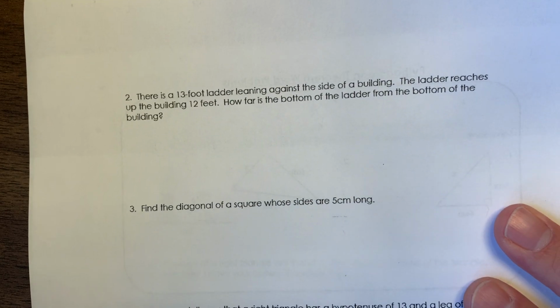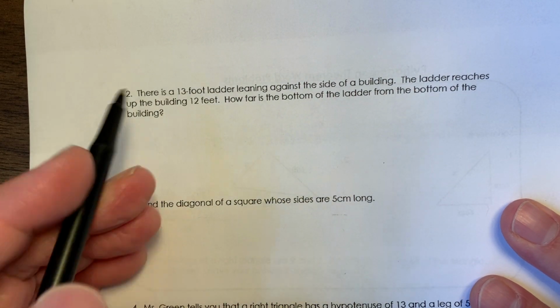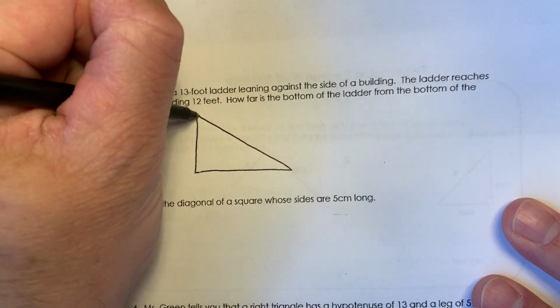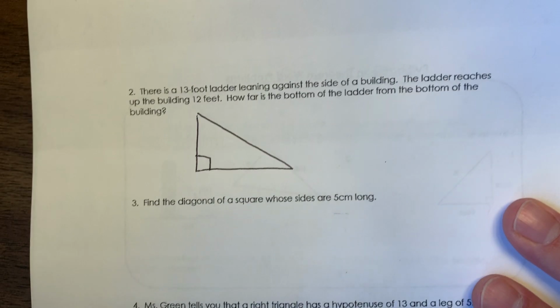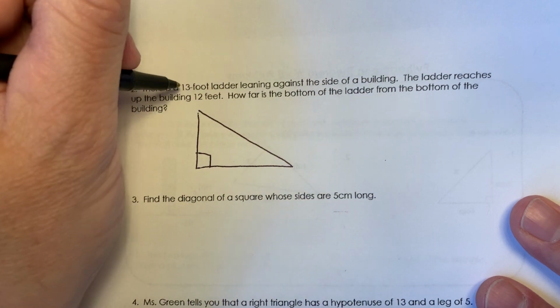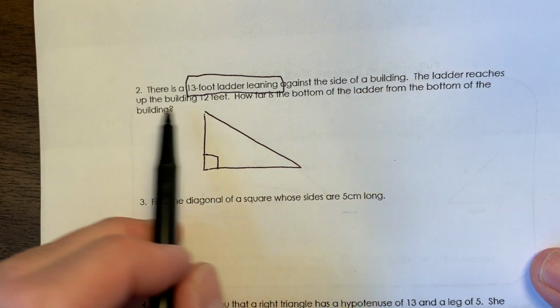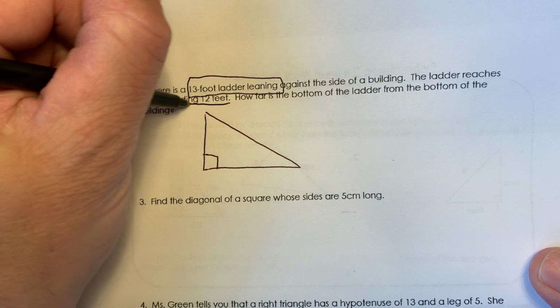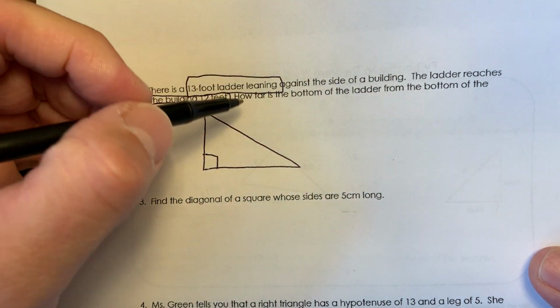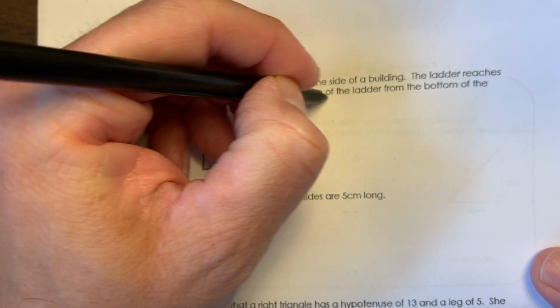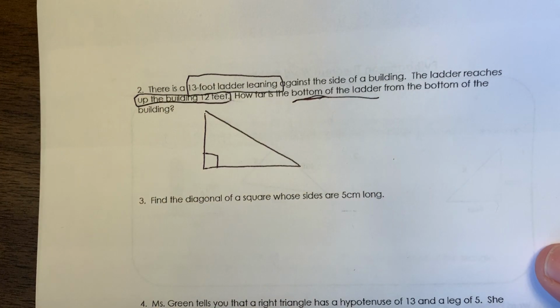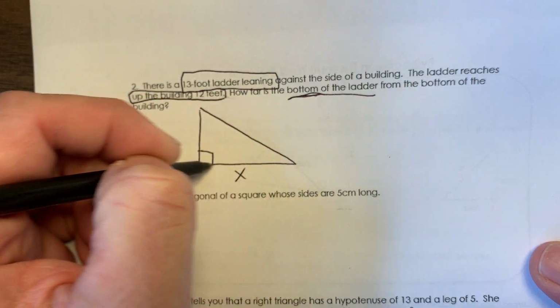Let's do 1 or 2 more word problems, right? Okay, let's do number 2. And guys, before I do anything, I'm just going to draw a right triangle. Why? All of these are right triangles. A 13-foot ladder, there you go, is leaning against the wall. Oh, really? Okay. The ladder reaches up 12 feet on the building, right? How far is the bottom of the ladder? You see the word bottom? The bottom of the ladder to the building. Okay. You guys obviously understand that the bottom is here, right?